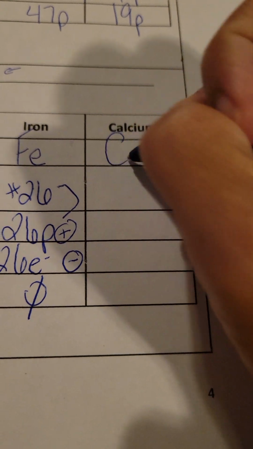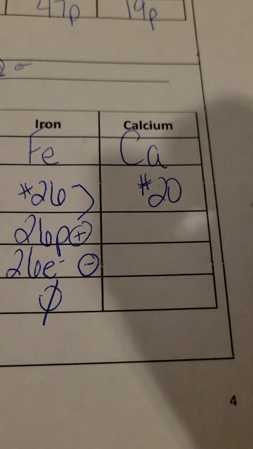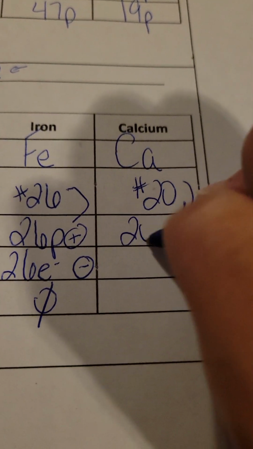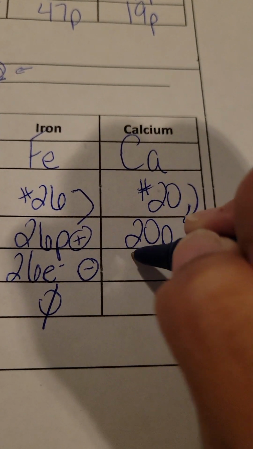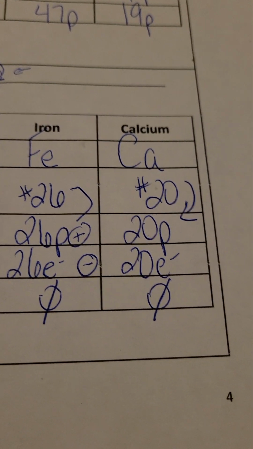And then our last one, calcium, capital C, lowercase a. Calcium is number 20 on the table. Its atomic number is 20, so that tells us 20 protons. And if it's neutral, then it has to have 20 electrons for a net charge of 0.